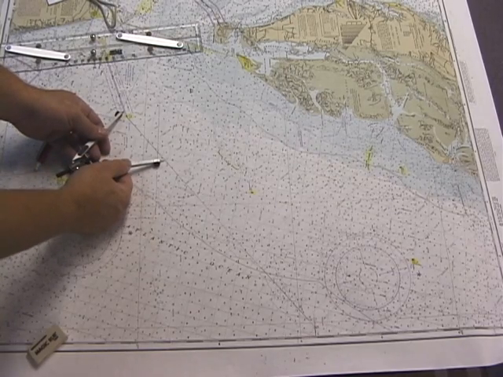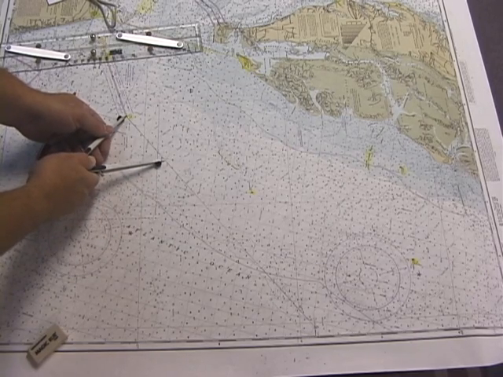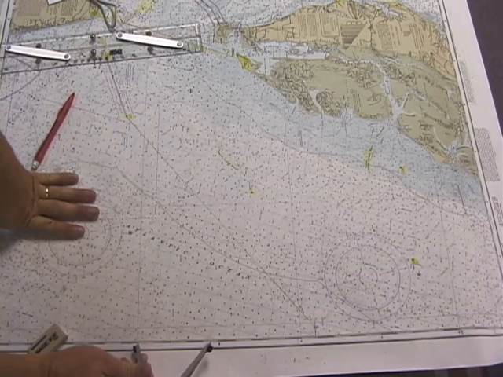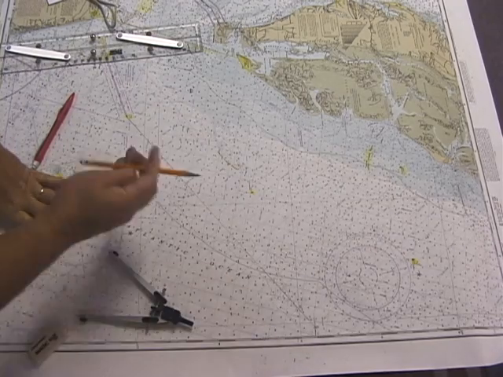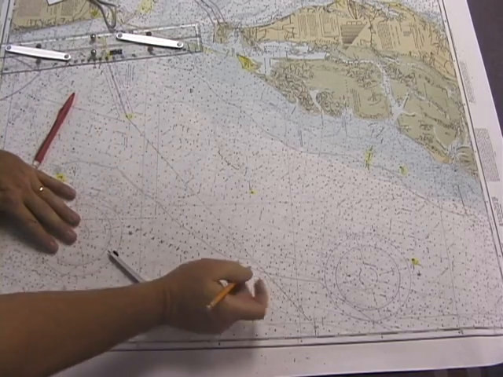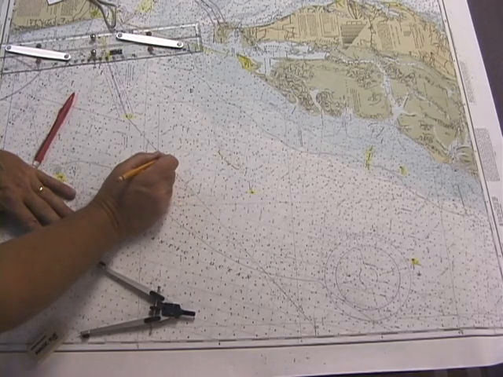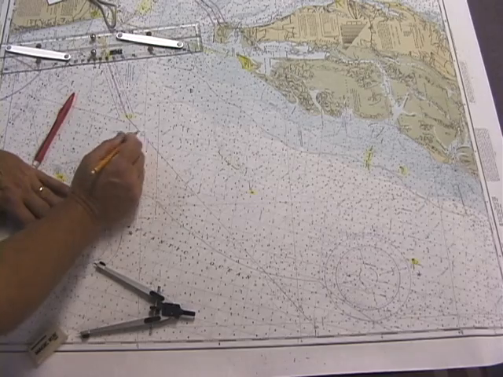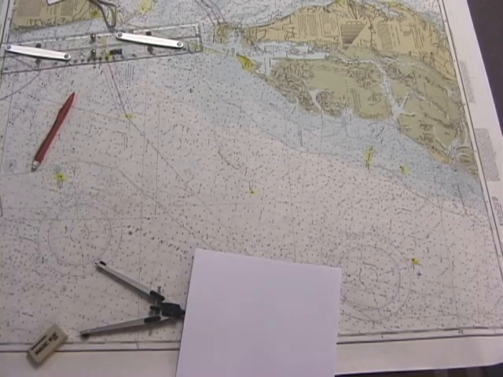So what I'm going to do now is adjust my dividers from my last mark to the buoy NCA. And I'm going to come back in here, and that's 4.6. So that last mark was 4.6. Labeling is important. So I have 5. Next mark was 10, 15, and 4.6. So 15 plus 4.6 is 19.6. So I'm going to go down. I got to do my math.